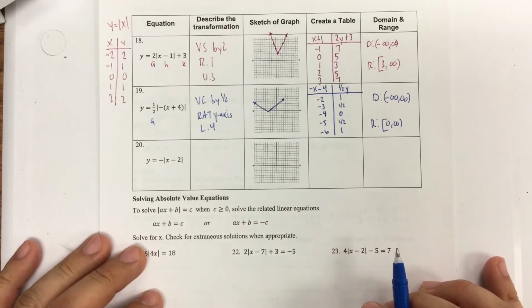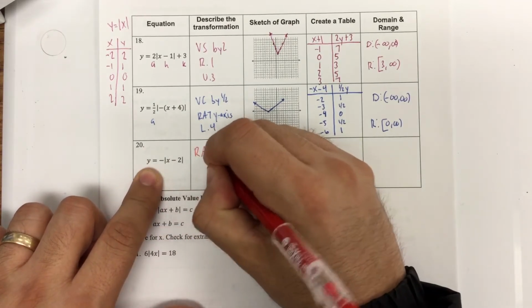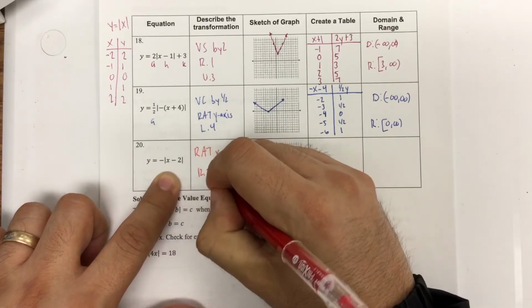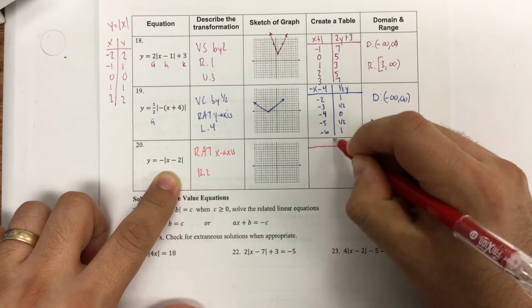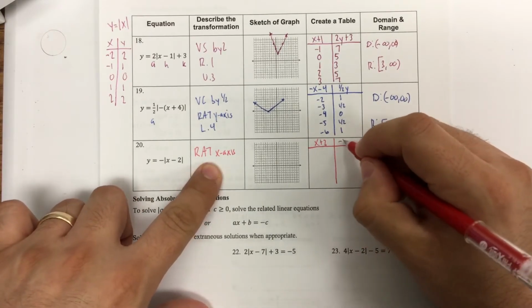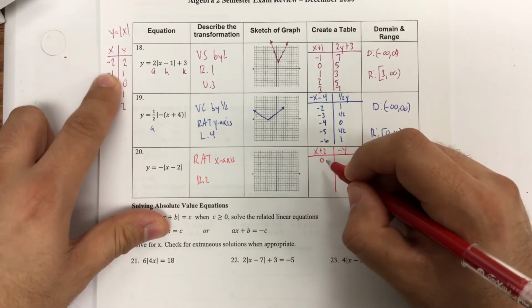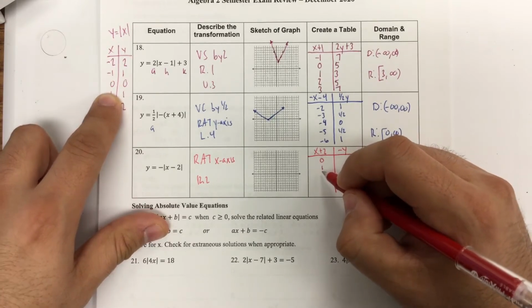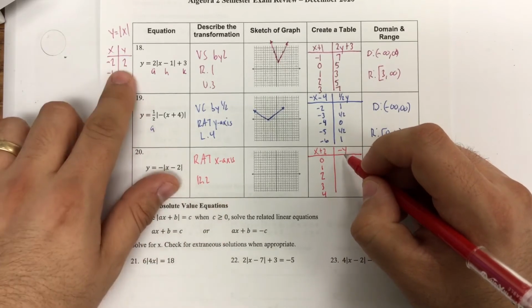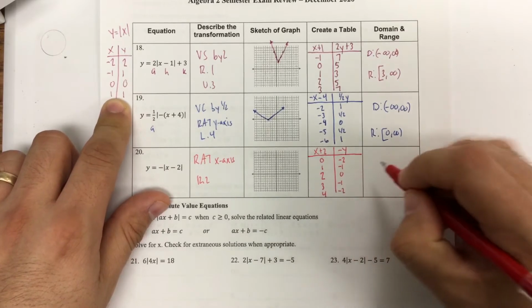For number 20, this is a reflection across the x-axis. And this is a right 2. So affecting x is right 2, so x plus 2. And affecting y is negative y. So for our table, we're going to add 2 to all the x values. So negative 2 plus 2 is 0. Negative 1 plus 2 is 1, 2, 3, 4. And we just take the opposite of every y value. So 2 becomes negative 2, negative 1, 0, negative 1, negative 2.